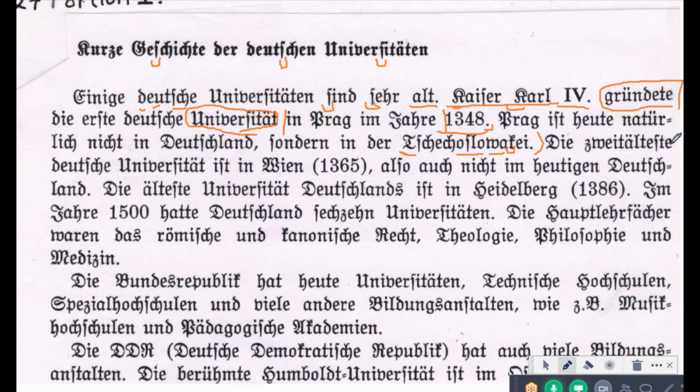Going on. Die zweitälteste deutsche Universität ist in Wien. Die zweitälteste deutsche Universität ist in Wien. So just looking at this word here, zwei means two, but zweite is the ordinal word, means the second. So this means the second oldest, älteste. And here you have another S. And this is a W, not an M here. Deutsche Universität Wien.